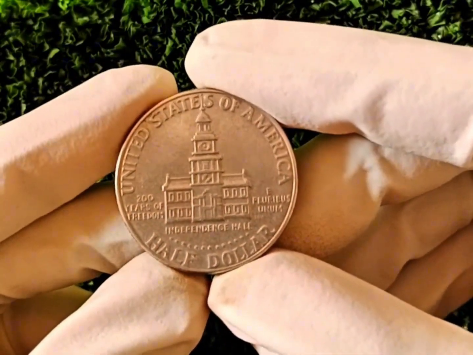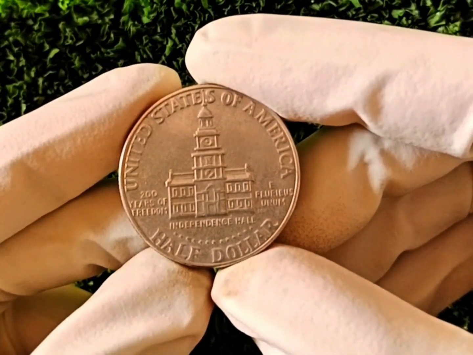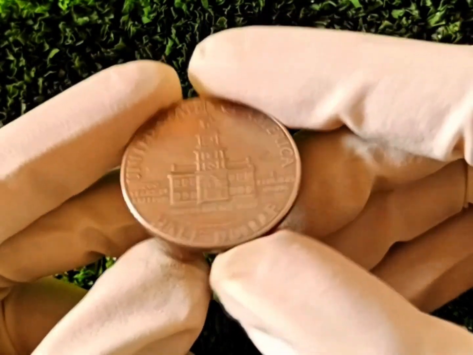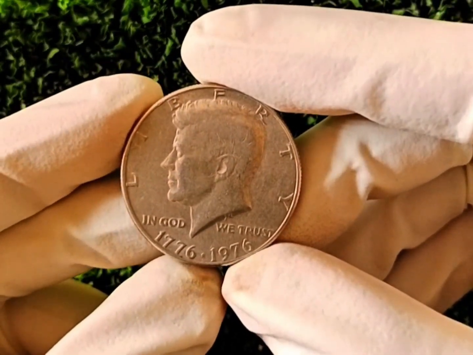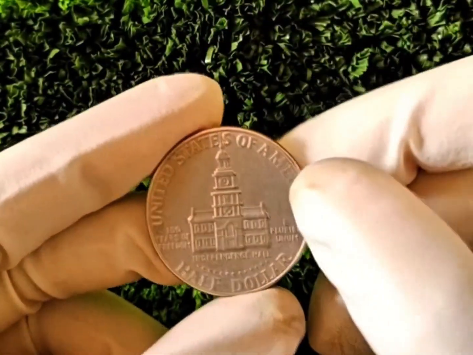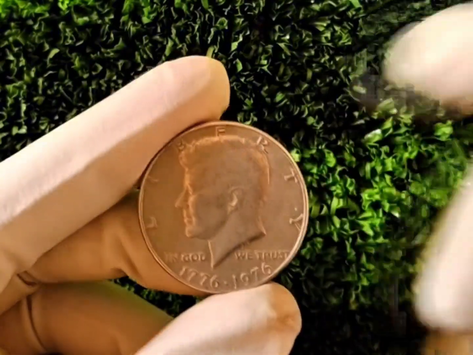Depending on the mint of origin and the condition of the coin, values can vary significantly. Collectors often seek to complete full sets that include all 3 mint marks in the best possible condition, rare mint errors, and the $1.32 million coin.